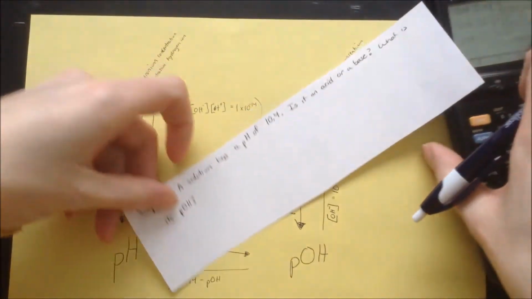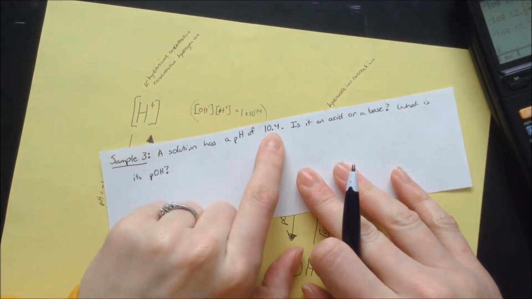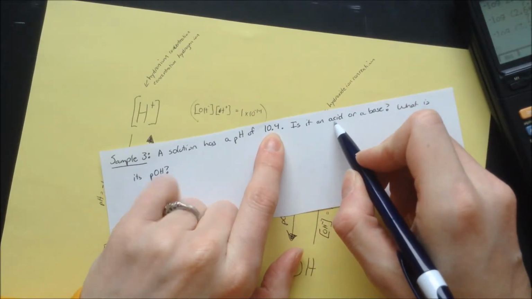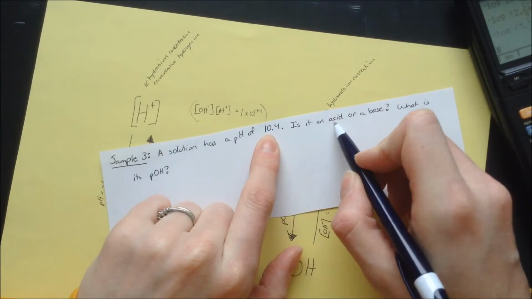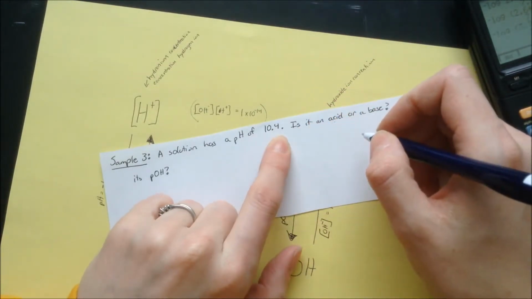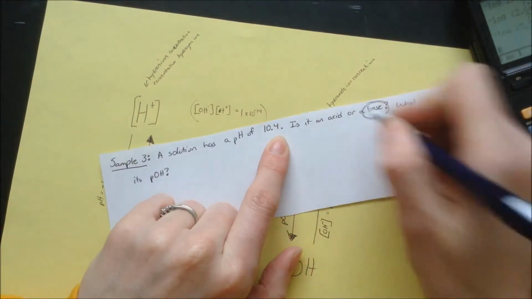Okay. Here's a nice easy one. This one says we have a solution. It has a pH of 10.4. The first question says, is it an acid or a base? If the pH is 10.4, is it an acid or a base? So remember, 7 is neutral. Higher numbers are bases and lower numbers are acids. So this one is a base.